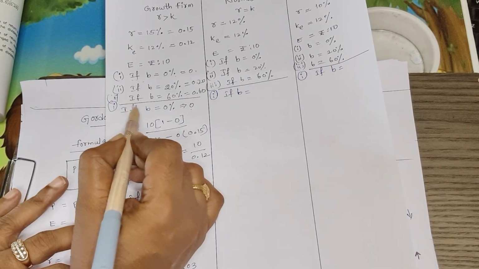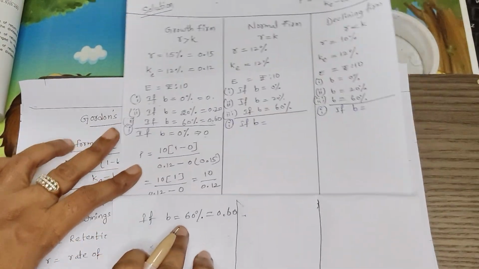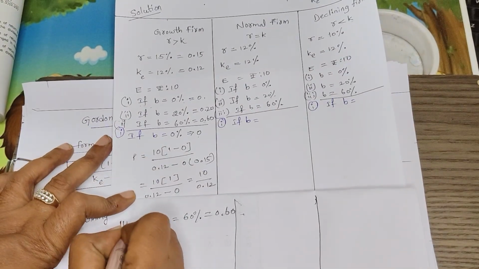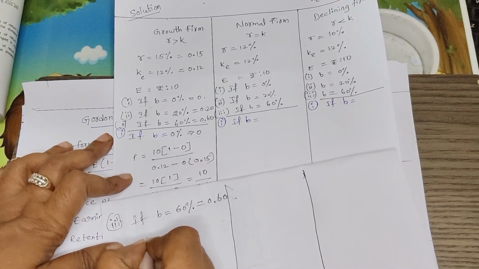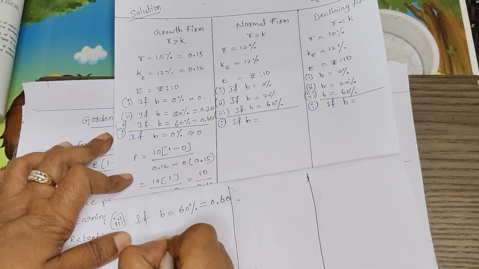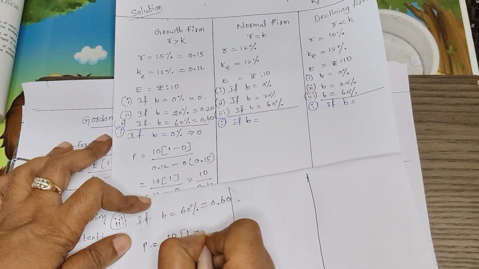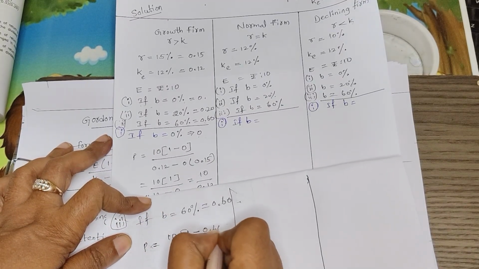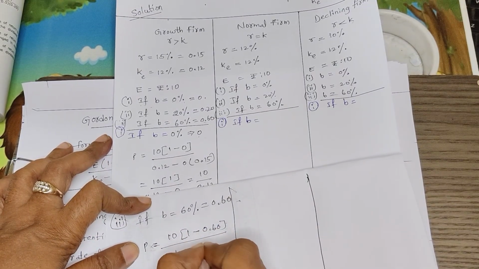Okay. And one more B value is there. If B is equal to 60%, third one, that is 0.60. So same formula we are applying. P is equal to E value 10, 1 minus, just we are changing B value 0.60, divide by 0.12 is common, minus in the place of B only we are changing that value.